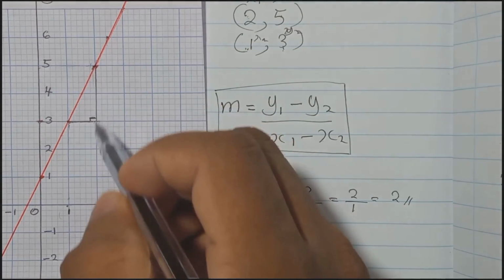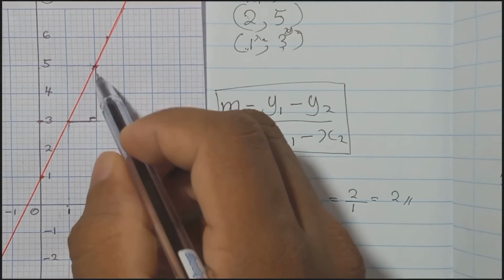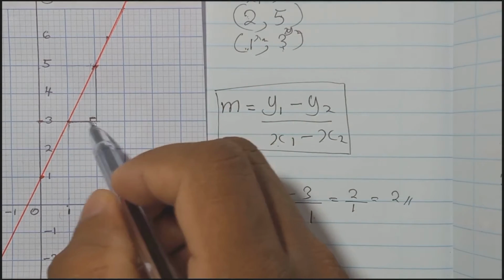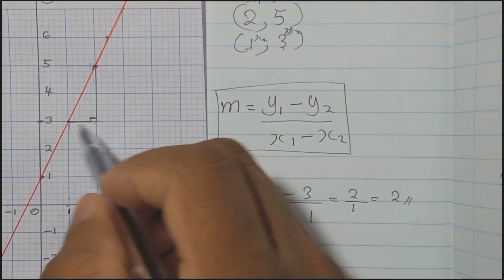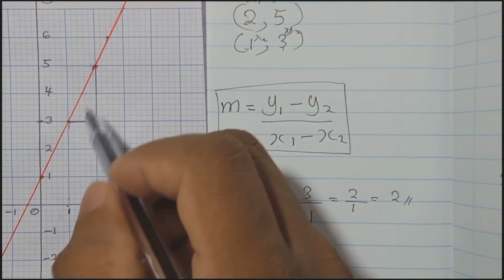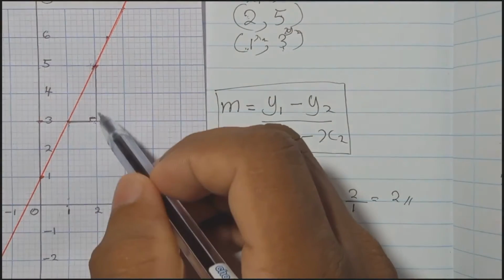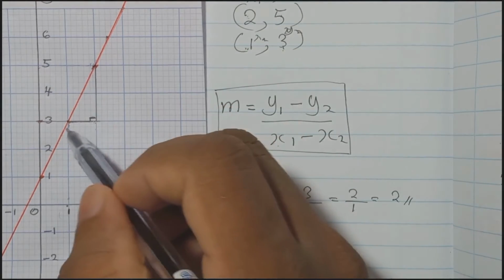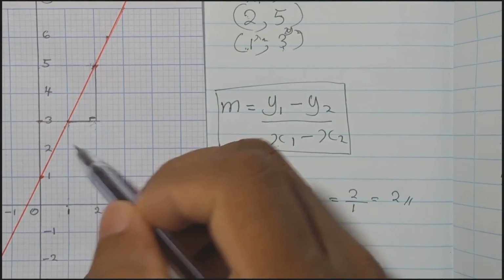You can measure this height using this small box or this bigger one. If you consider the bigger box, here 2. 2 divided by how many boxes here? 1. So 2 divided by 1, again you will get the same gradient. Or if you use this small box, doesn't matter. Here you have 10, here you have 5. So 10 divided by 5, again you have 2.